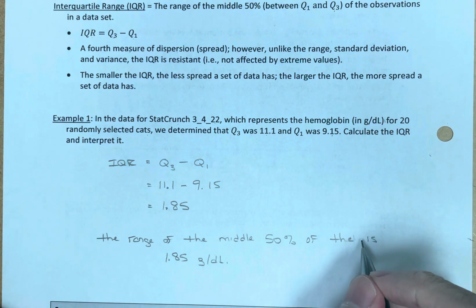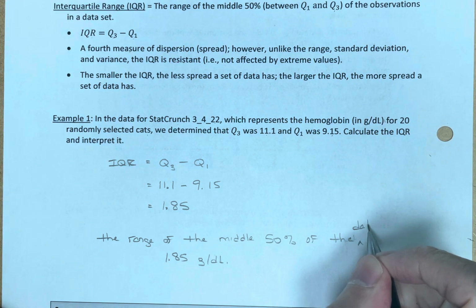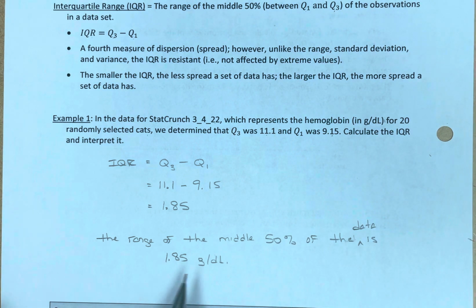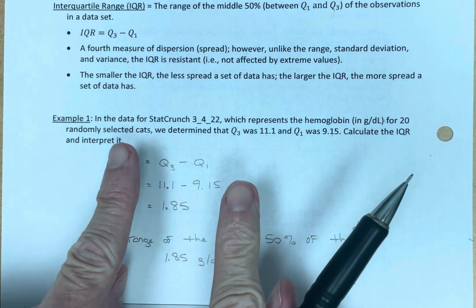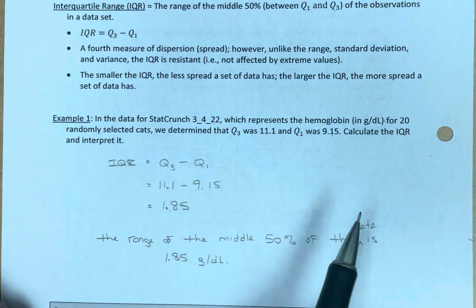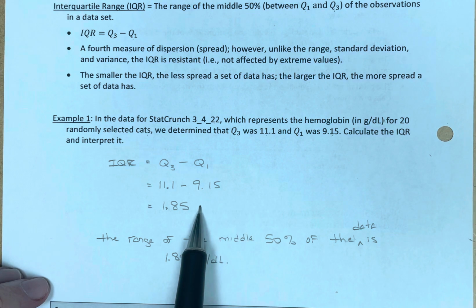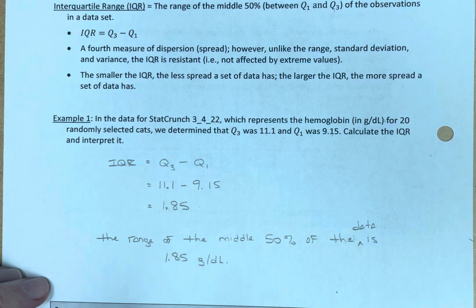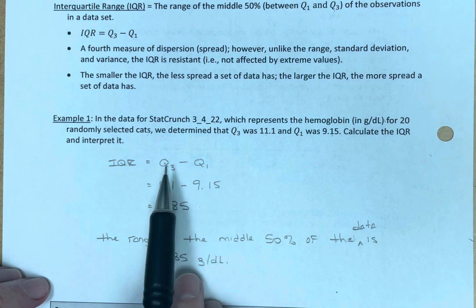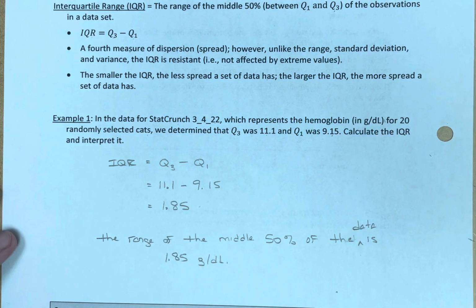Looks like I miswrote. The range of the middle 50% of the data is 1.85 grams per deciliter. Okay, so it's a little less than 2 grams per deciliter to go from the 25th percentile to the 75th percentile, from Q1 to Q3.